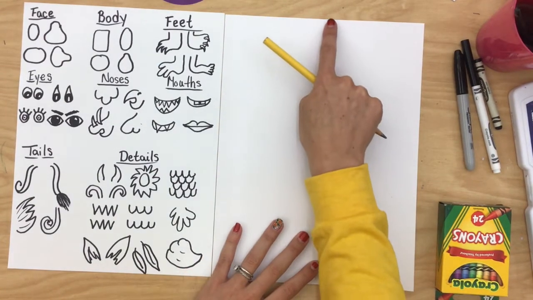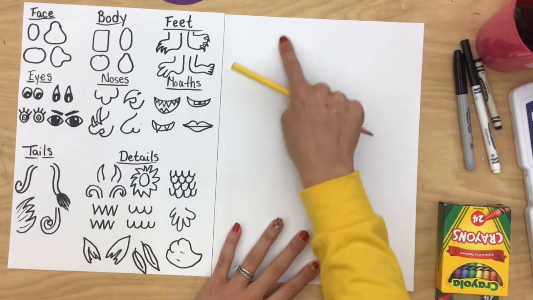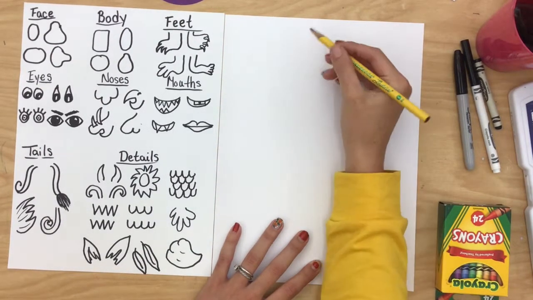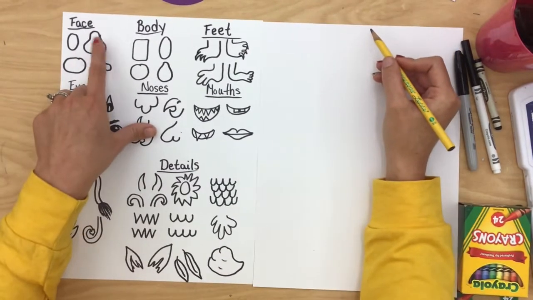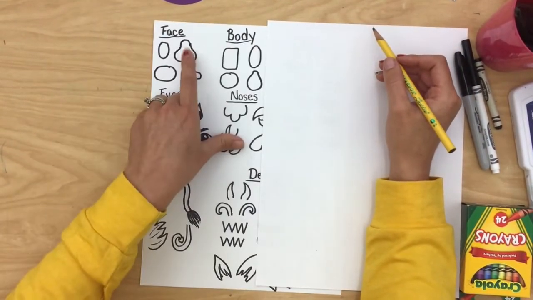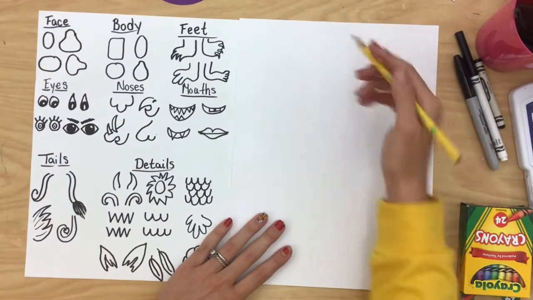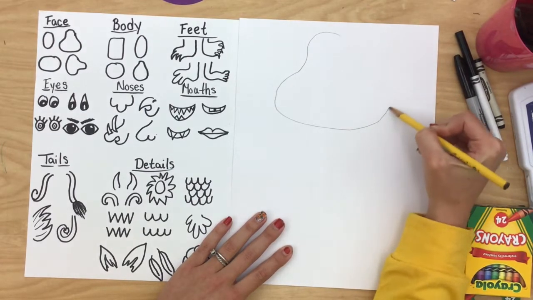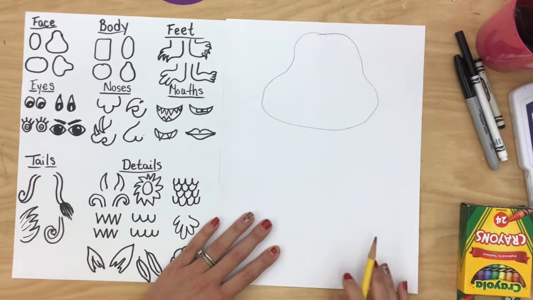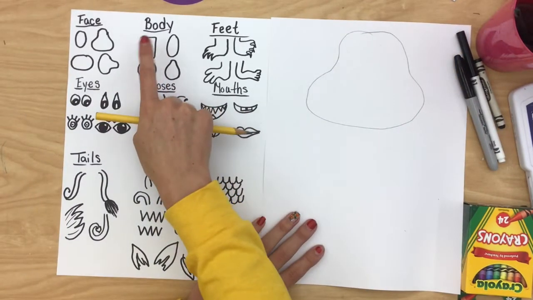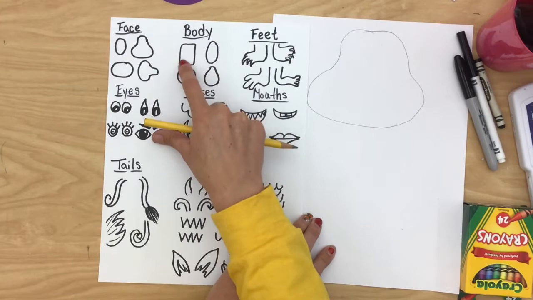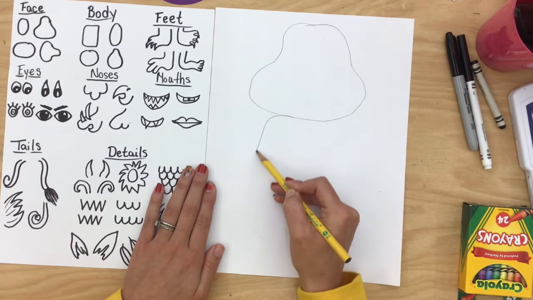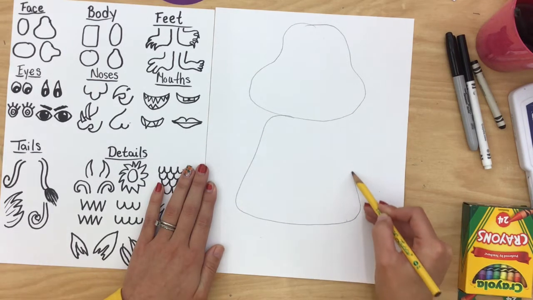So I'm going to think about how large I want my head to be and kind of draw it out with my finger first, and then I'm going to draw it in pencil. I'm going to choose this face as inspiration for my head of my wild thing. And it's going to look a little something like that. Next, he needs a body. I'm gonna go for more of a rectangular shaped body. Maybe it's gonna be a little bit skinnier at the top and a little wider at the bottom.